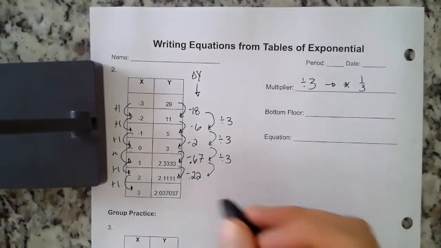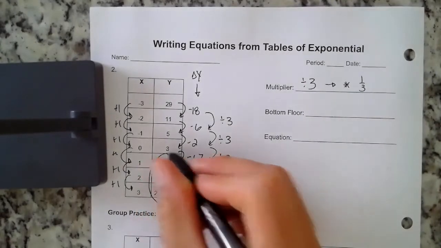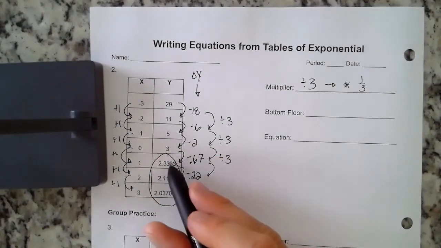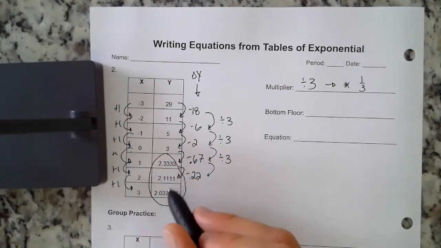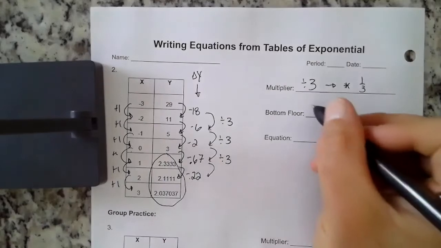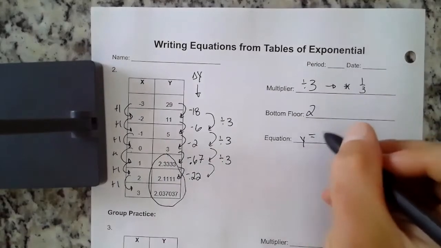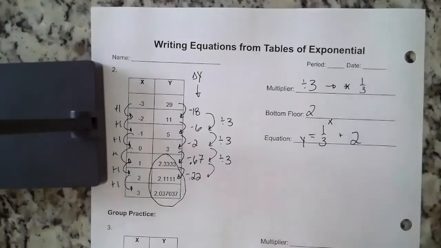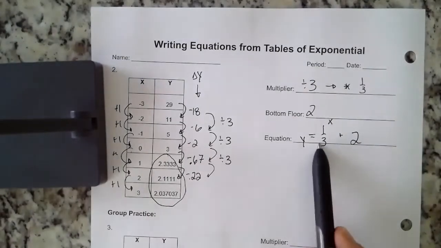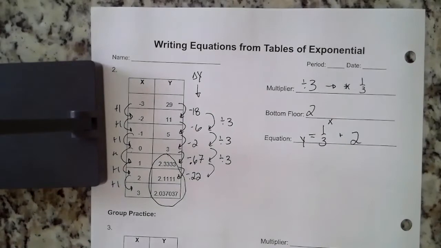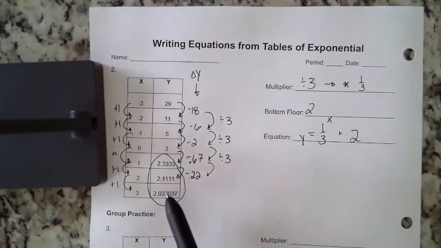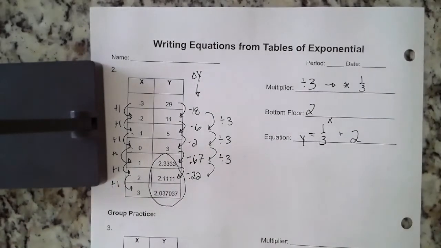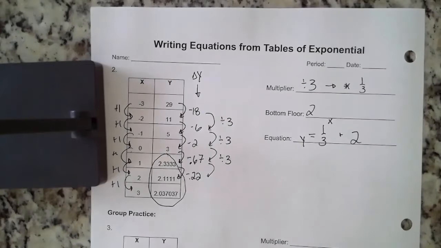So our bottom floor, again, what are these numbers getting close to? A little bit easier here, but we can see they're getting smaller and smaller, and closer to 2. And that is our bottom floor. So our equation is y equals 1/3 to the power of x, and then plus 2. Right, so decreasing because of the 1/3, and we're getting closer and closer to 2.